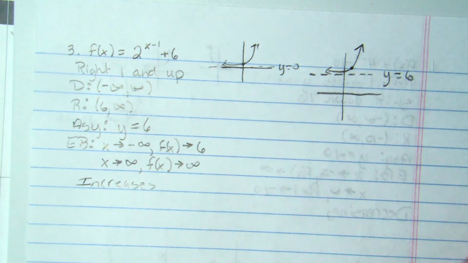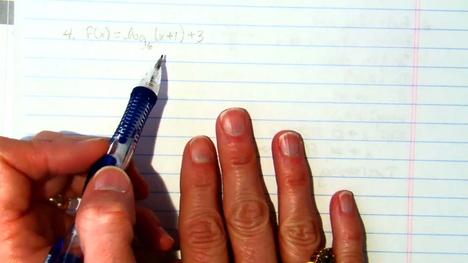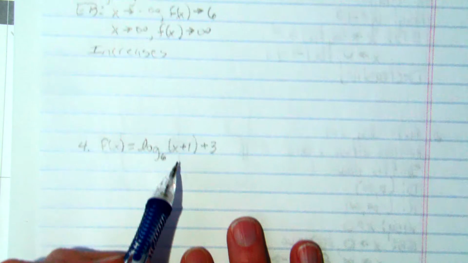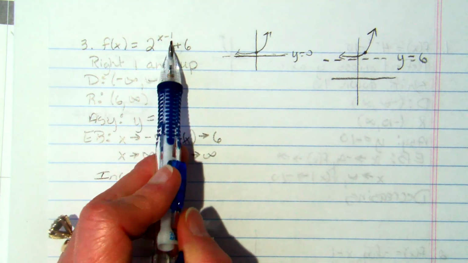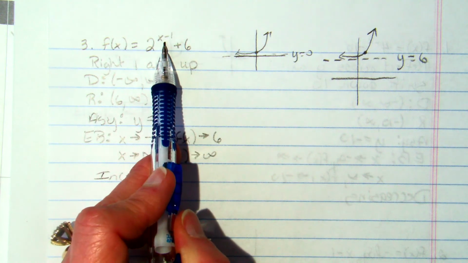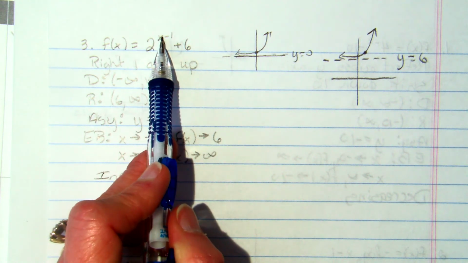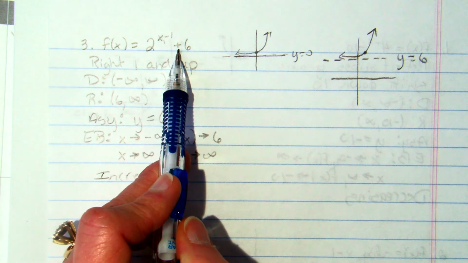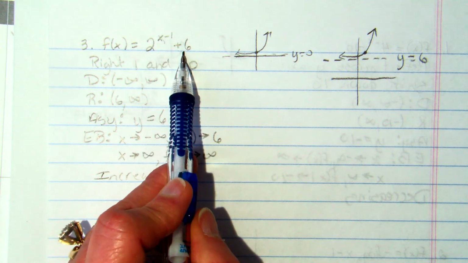Number 4, we have f of x equals log base 6 of x plus 1 plus 3. Now, here I have parentheses. I'm going to pull this back down for just a minute. Look at this exponential function. This has stuff happening up in the exponent. That happens horizontally, that's affecting my x's. So that's going to be a horizontal shift. This is not inside, this is outside the function. It's outside that raised to the power. So this is happening to the y's.